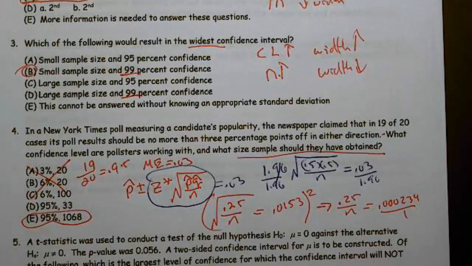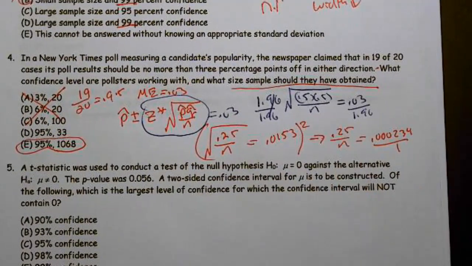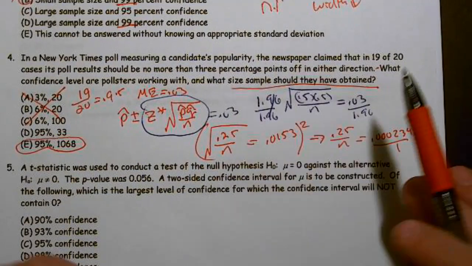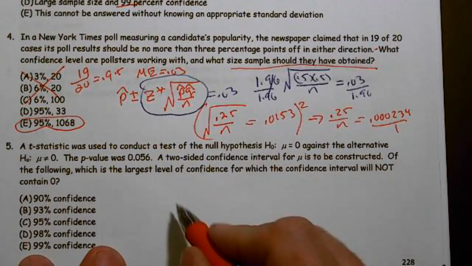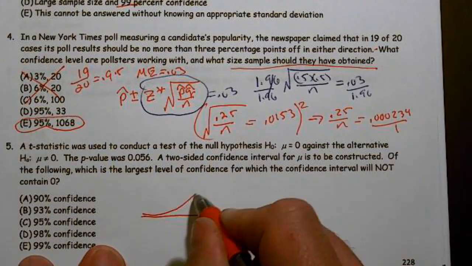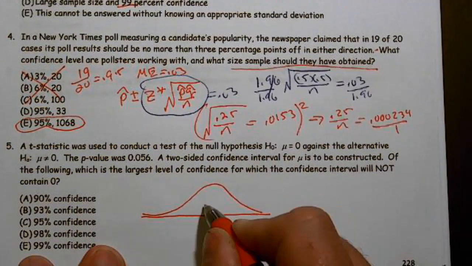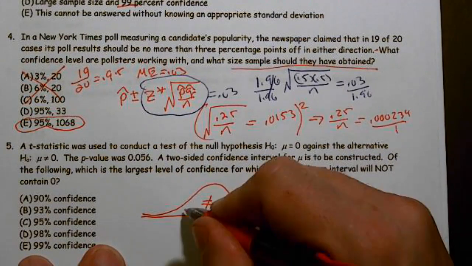Okay. Next question. A t-statistic was used to conduct a test for the null hypothesis against the alternative. The p-value is 0.056. A two-sided confidence interval for mu is constructed. Which is the largest level of confidence for which the confidence interval will not contain 0? All right, so here's what we have. Now they ran a two-tail hypothesis test, which means my p-value happens to be in both tails.